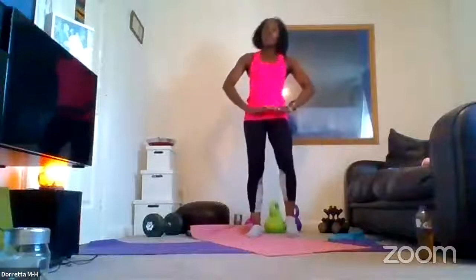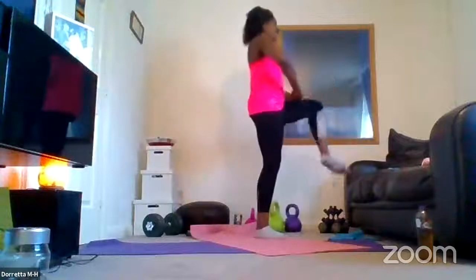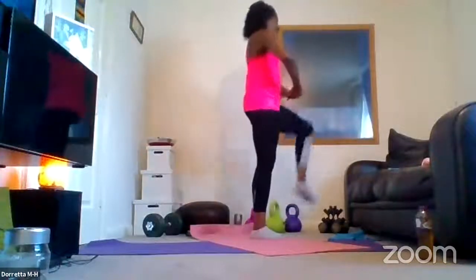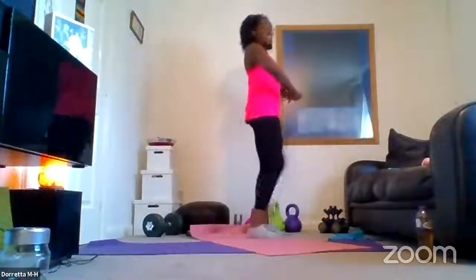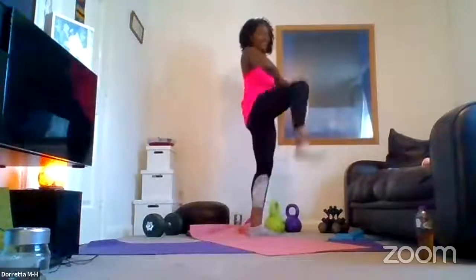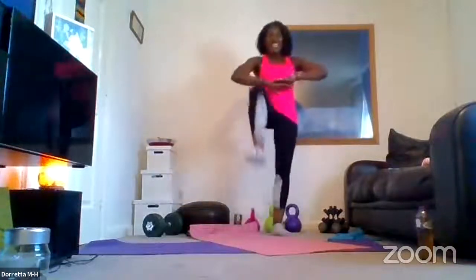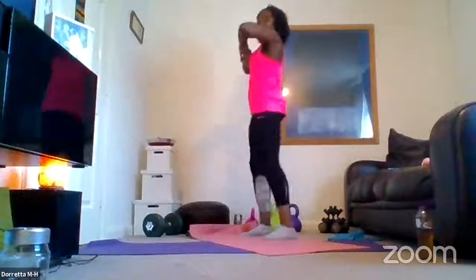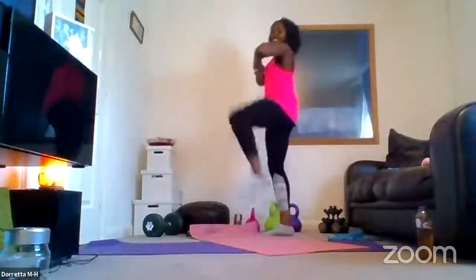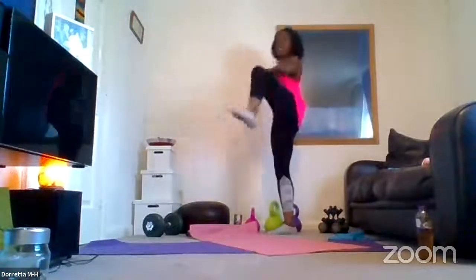Take the hand here to the chin, to the chest, the belly button, or the hips, and take those knees up. Let's step it up. Take it in stages. At the hips. Lift, lift, lift. At the belly button. Lift, lift, lift, lift. At the chest. Lift, lift, lift, lift. At the chin. Lift, lift, lift, lift.